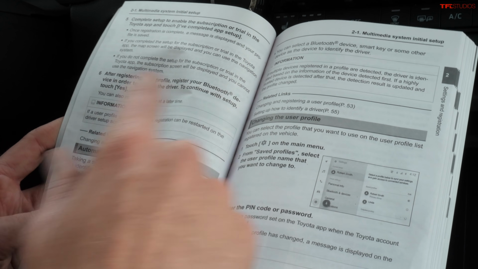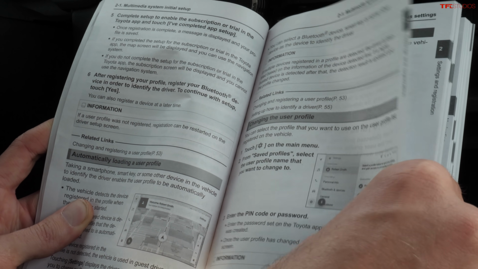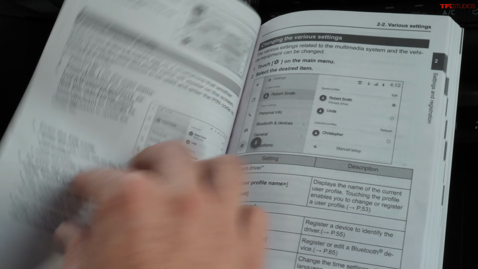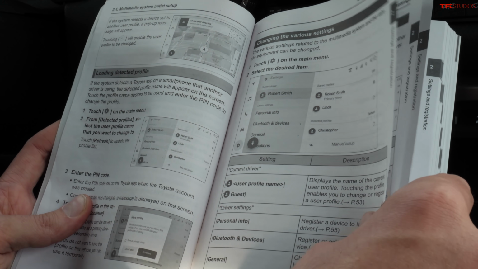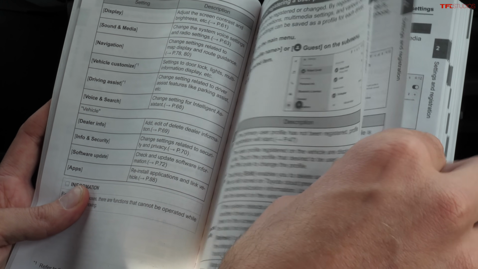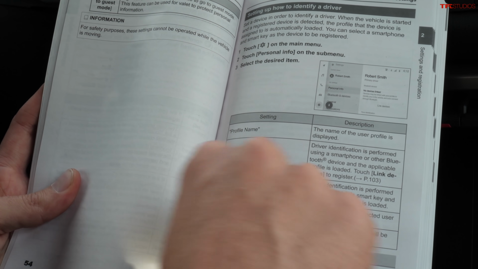So you just bought the truck off a lot. It's also pretty detailed in automatically loading a user profile, although I haven't been super successful with all of that information. And then it's also got some troubleshooting stuff and some settings and ways you can mess with it.